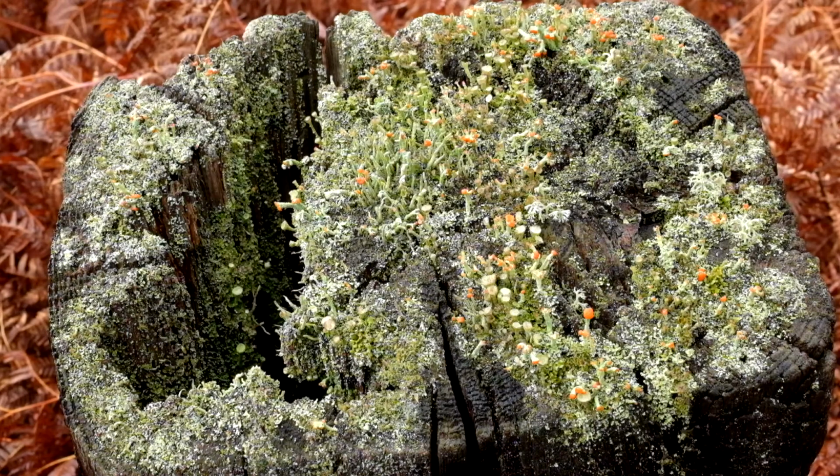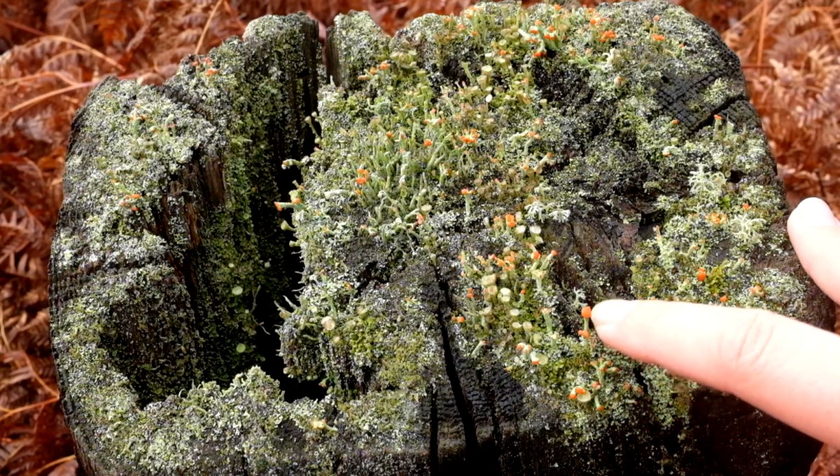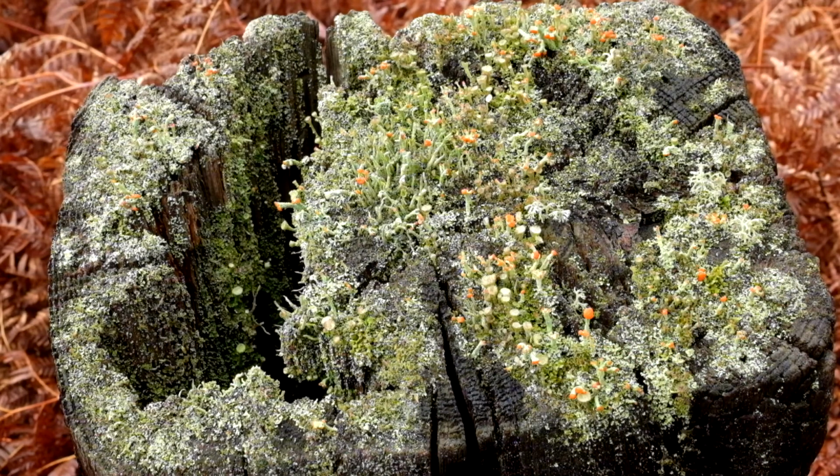So on days like today when there's enough moisture in the air, you can really see the bright colors of the algae underneath that cortex shell. And so lichen is a great thing to look for on rainy days like today.